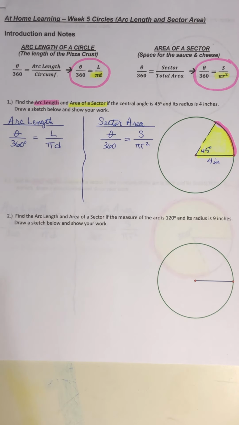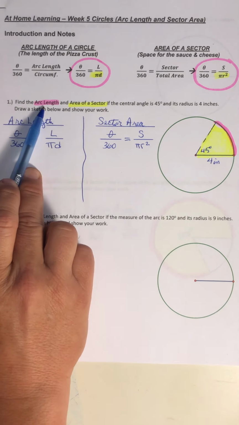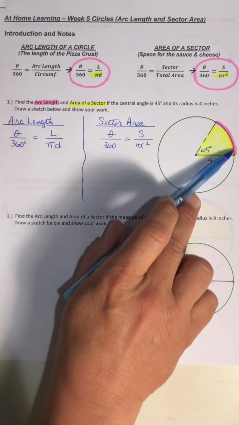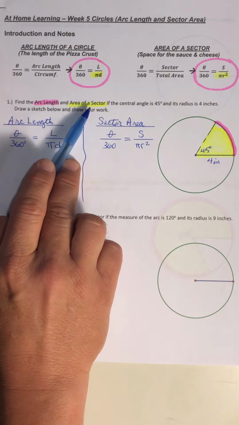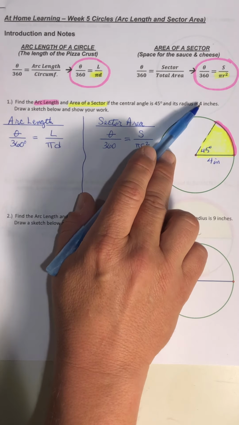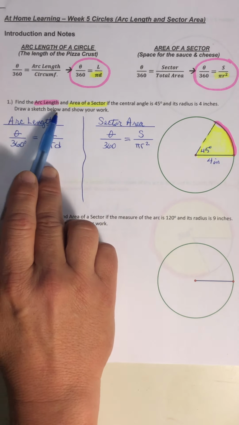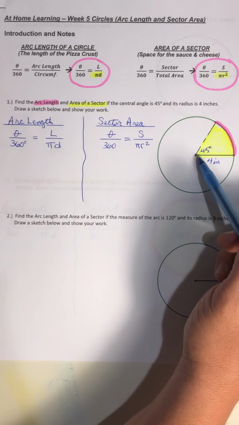Let's dive in. All right, example number 1, I'm going to work through with you completely, and then I'm going to give you some hints for the rest of the two documents. So here we go. Find the arc length, which I have in pink to match the crust, and the area of the sector, all this shaded space here in yellow. If the central angle is 45 degrees and its radius is 4 inches, it says to draw a sketch below and show your work. Now listen, I didn't measure this, I just took a guess.